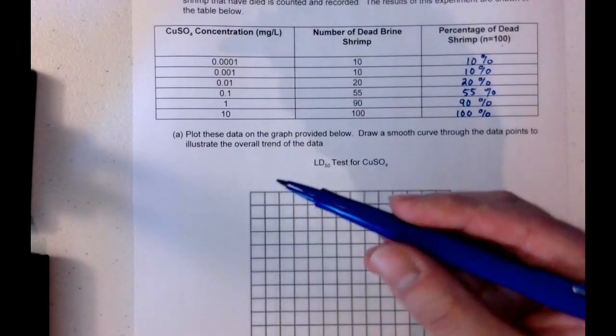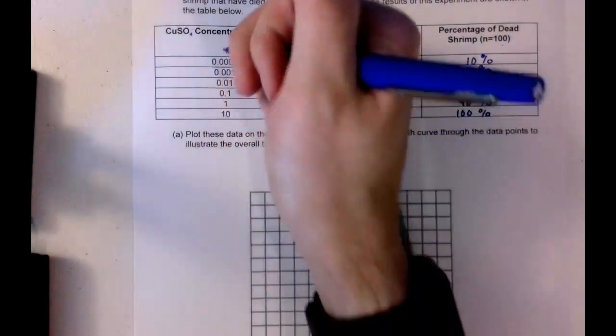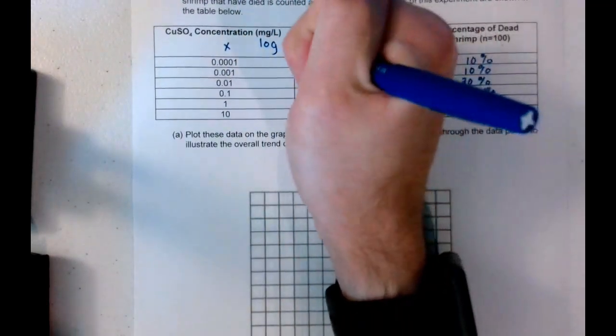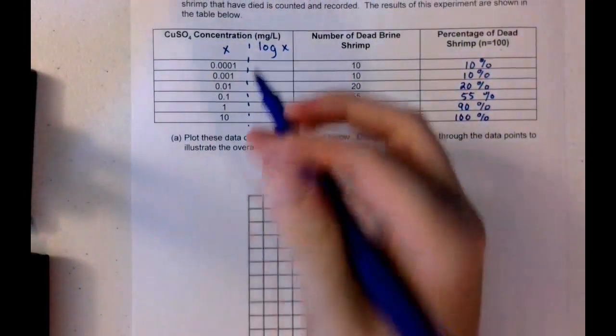And when I say log, I'm talking about the mathematical function where you say, okay, 10 to what power equals this. All right, so if this is x, this would be log x. And all I'm going to do is take the log of this.